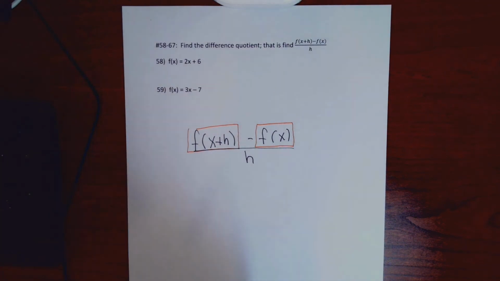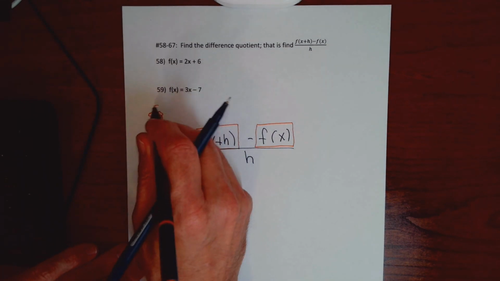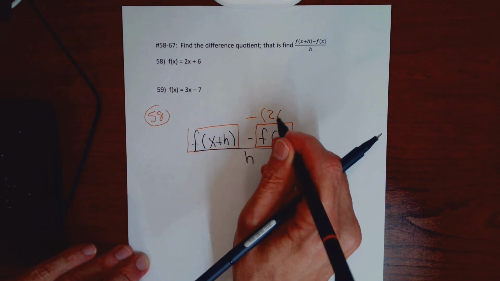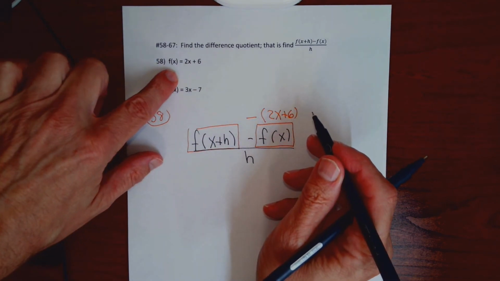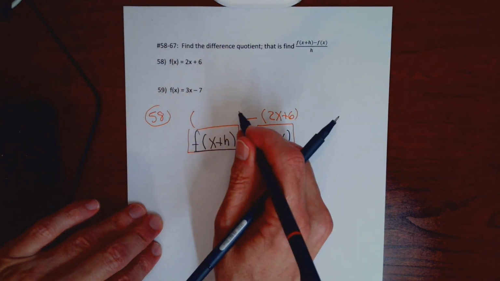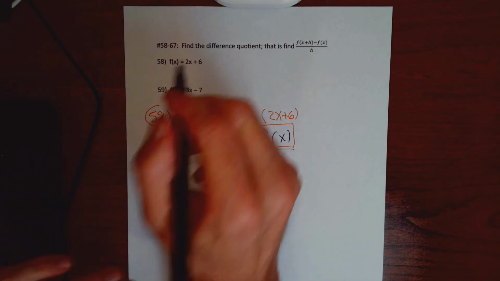Anyways, I need to change those symbols to something more appropriate for the problem. For problem 58, I can change f of x to 2x plus 6 because it tells me that f of x is 2x plus 6. Ugh. It doesn't tell me what f of x plus h is in problem 58, but I need to change f of x plus h to something, so let me figure it out.